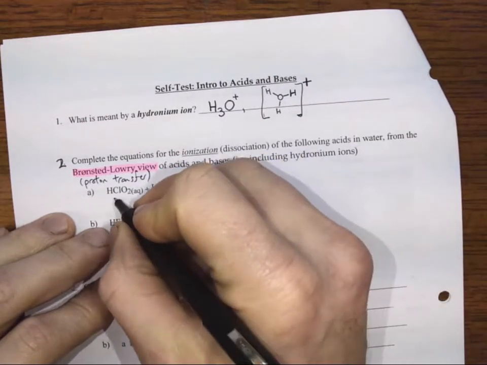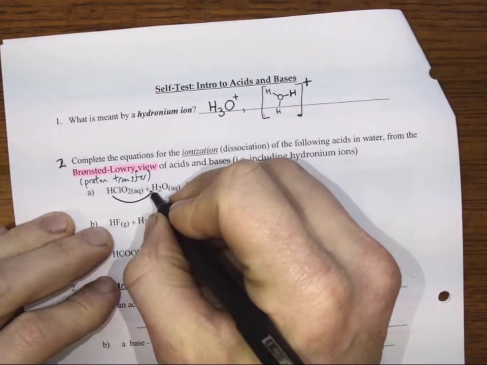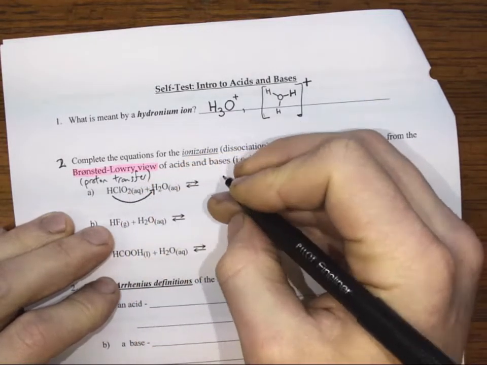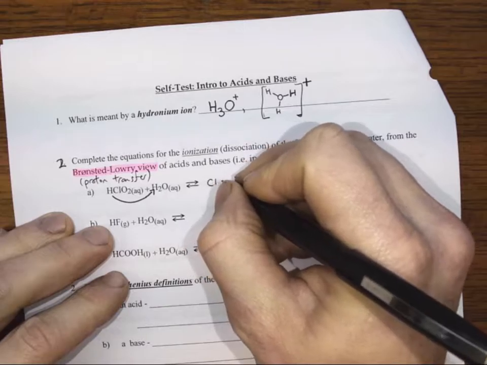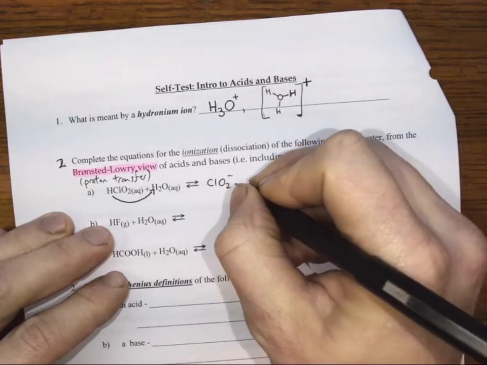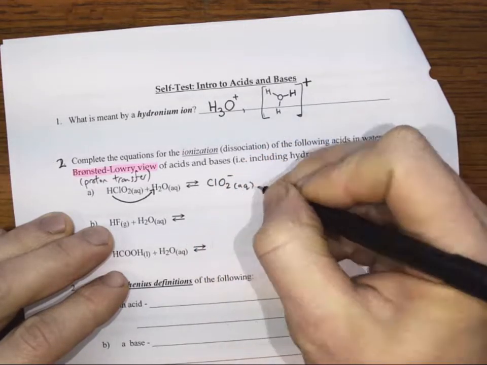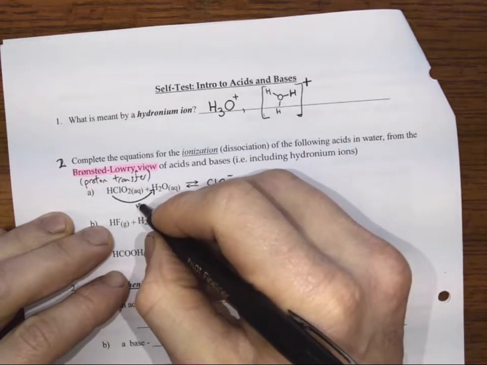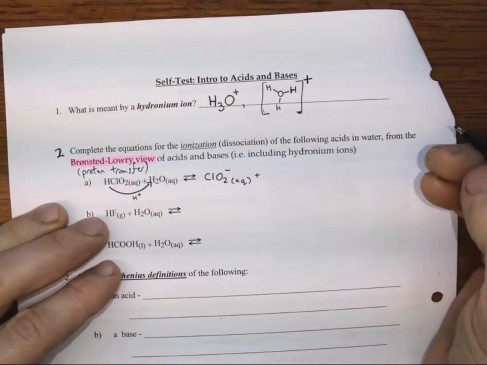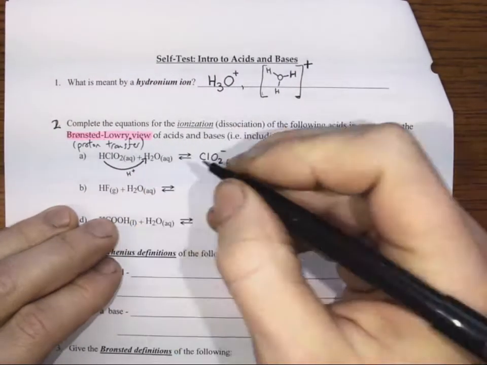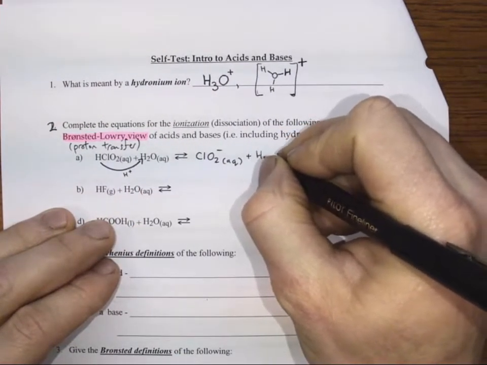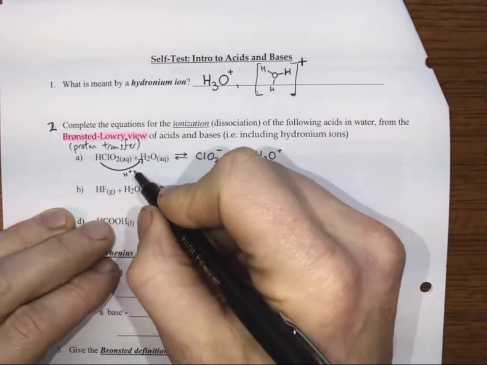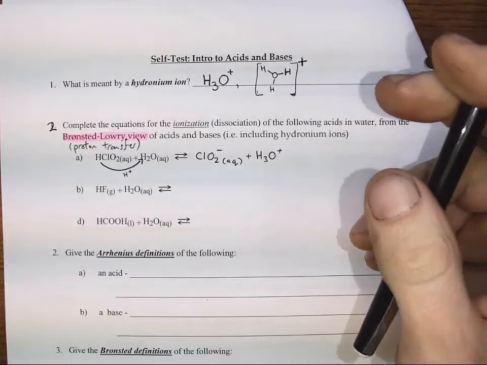All right, so what's important is this proton from the acid is going to be donated to the water because acids are proton donors. So the result is we're going to get a ClO2 minus charge, which is also still going to be aqueous. And this extra proton is going to be passed on to the water molecule. And so we get this hydronium ion as a result.